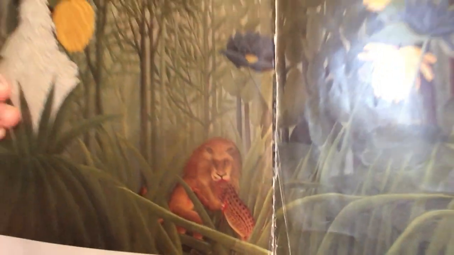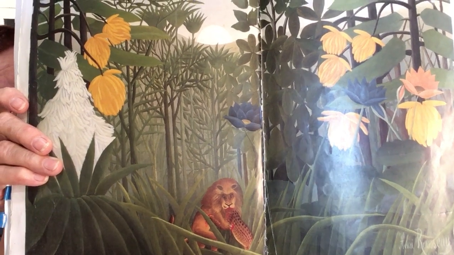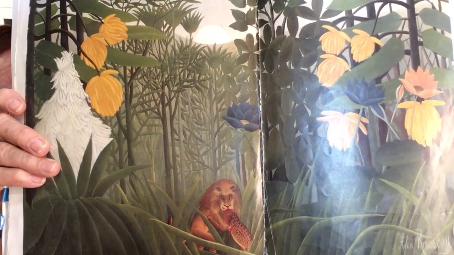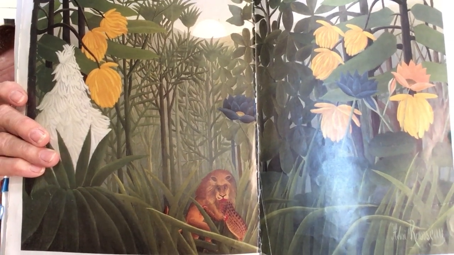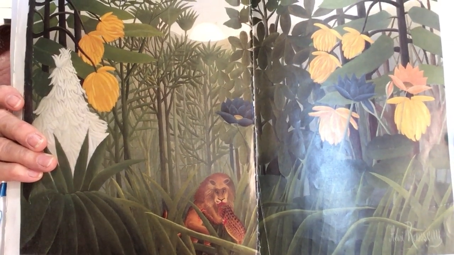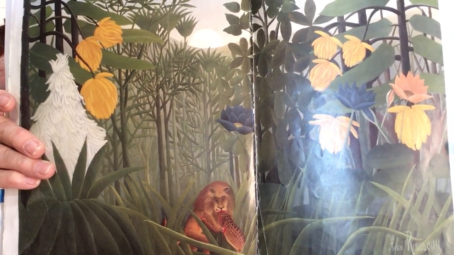All right, so last time we looked at this picture. Remember? We talked about this painting. We just looked at it. Notice the huge bunches of bananas in the background and observe that those bananas are as big as the lion and the jaguar that are fighting in the front of the picture.